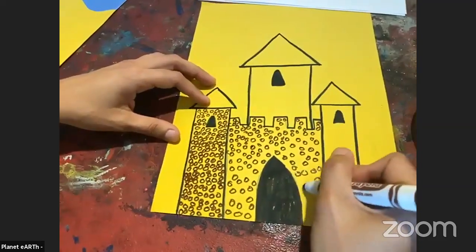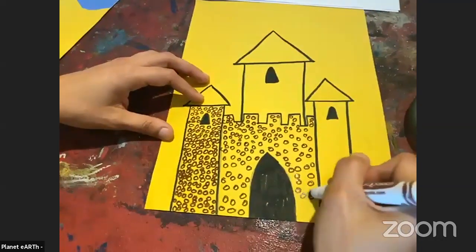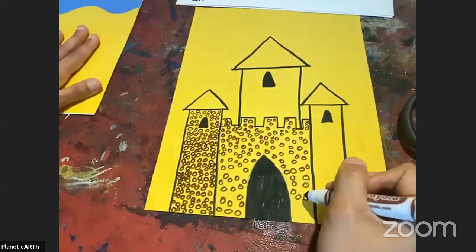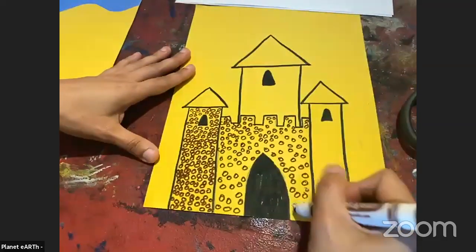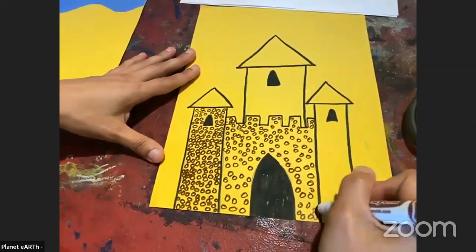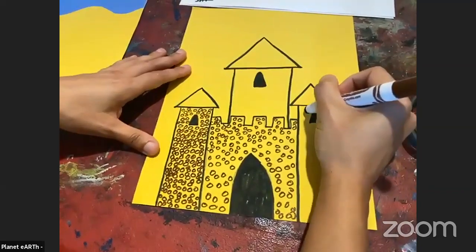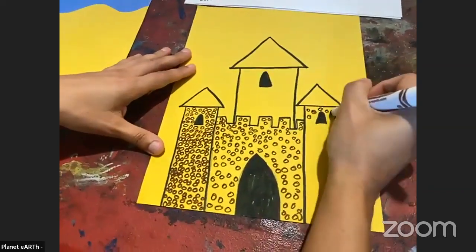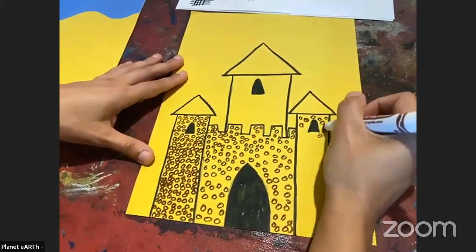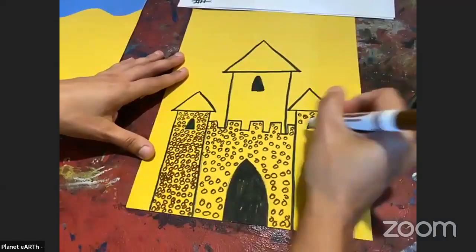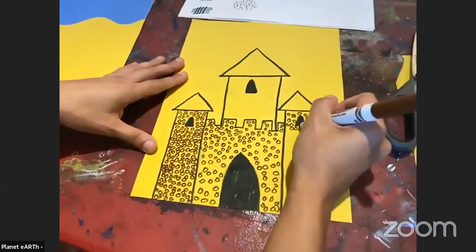Now, once we're done with this, we're going to add some patterns to our main picture and have some fun with that. There we are. So you notice on this side, just putting them really close together.